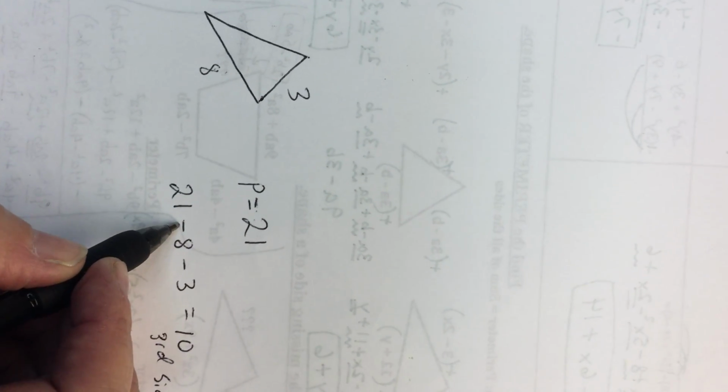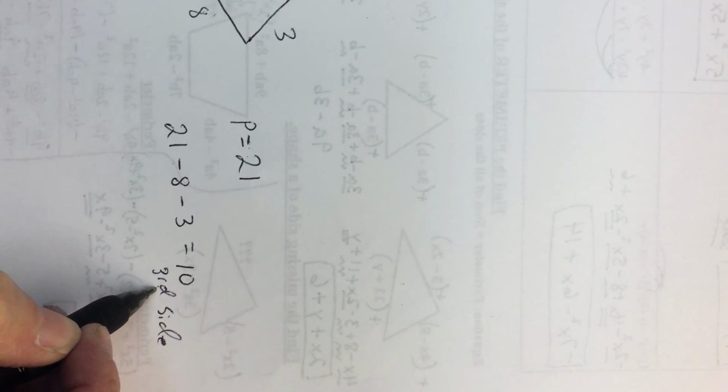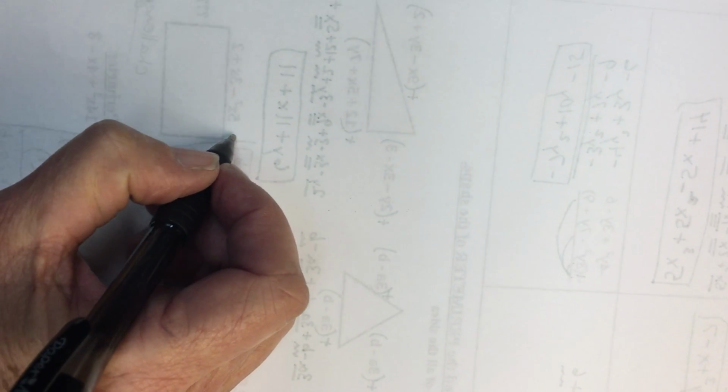So here's my 21 is the total. I'm going to subtract the first side, I'm going to subtract the second side, and what's left over is 10. So 21 minus 8 minus 3, all in the calculator, equals 10. So that says 10 is the third side. Let's go check it. And I always check it.